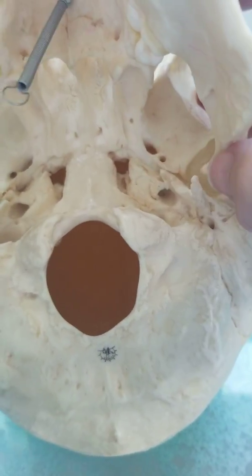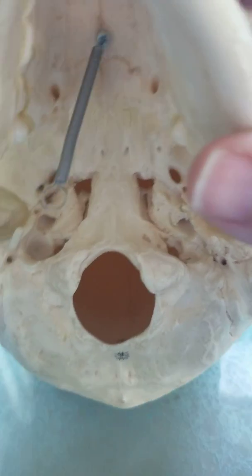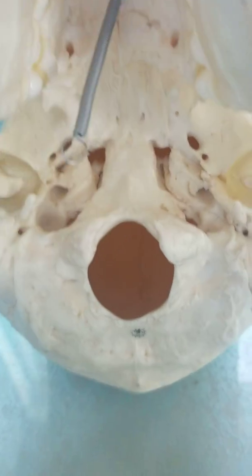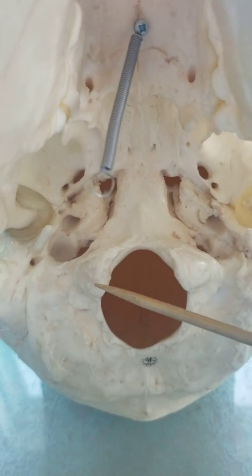Okay, on the edge of the hole there are these two rounded knobs, and they are going to sit in the superior articular facets of the atlas bone. So this one and that one are going to be called the occipital condyles. So again, this knob here and this knob here are the occipital condyles.